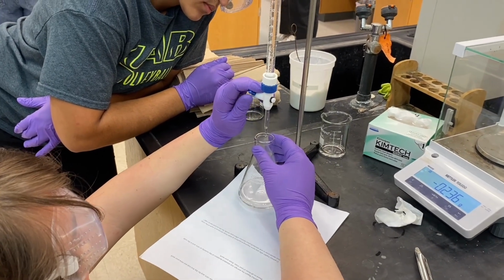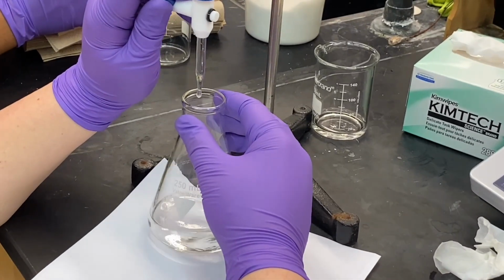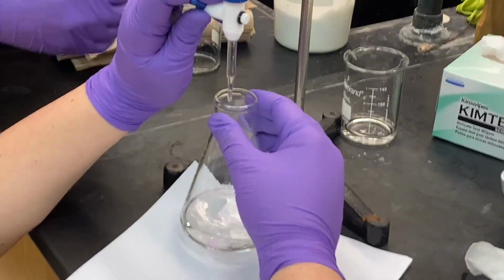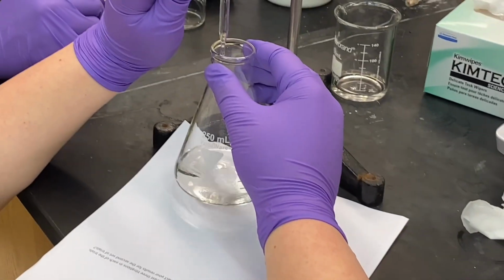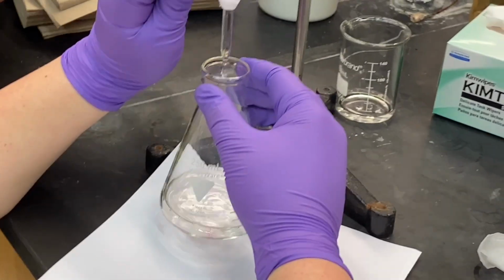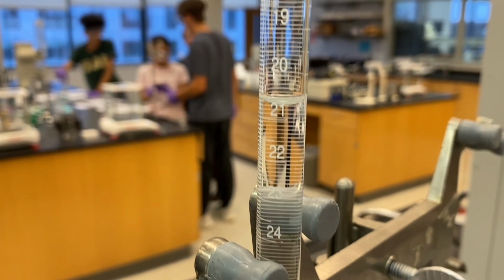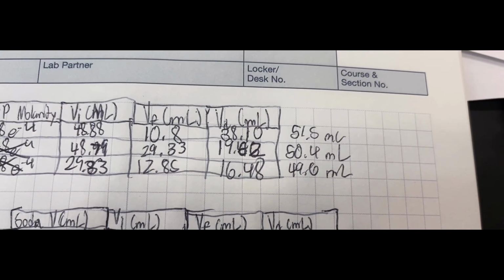Zach is titrating the second solution of KHP, starting off with the initial volume of 48.95 milliliters. We get 20.66 milliliters. Subtract from 50, we get 29.33 milliliters as our final volume. Here's our data table after completing all 3 trials of KHP.